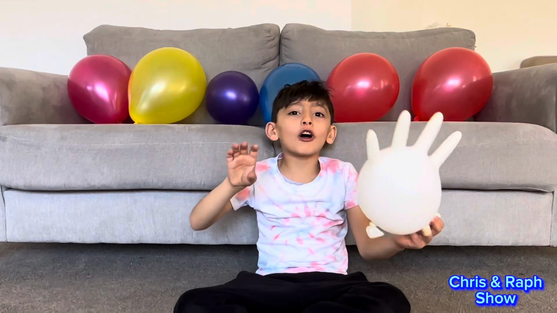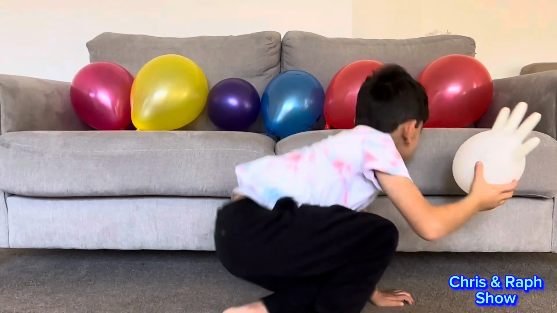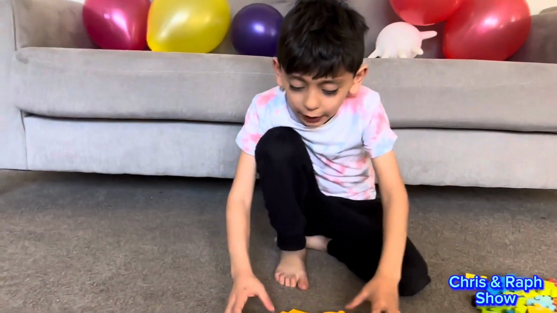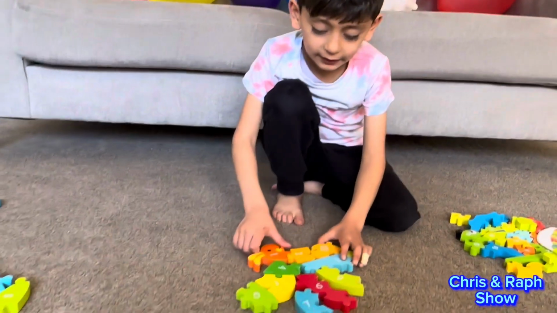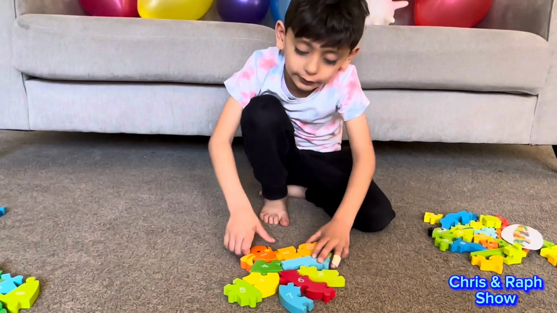It's just a glove balloon hand. Today we're doing puzzles. We're starting with a snail puzzle.